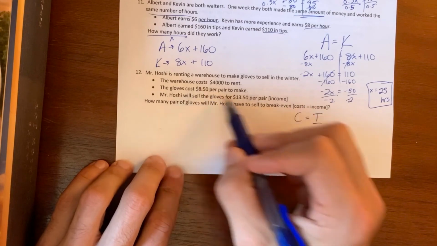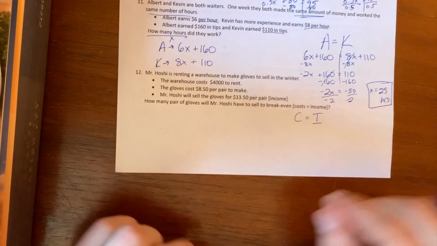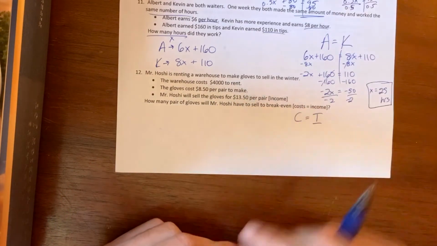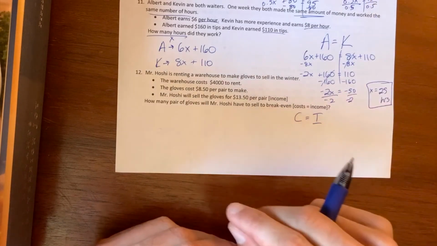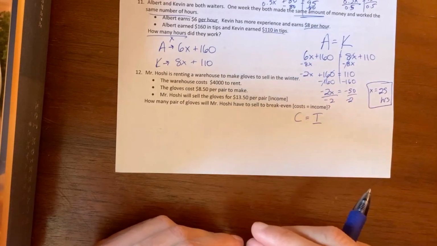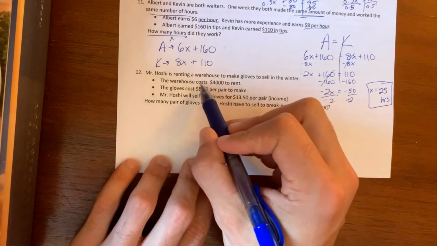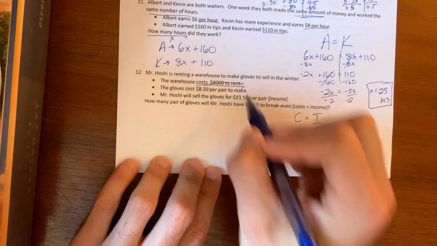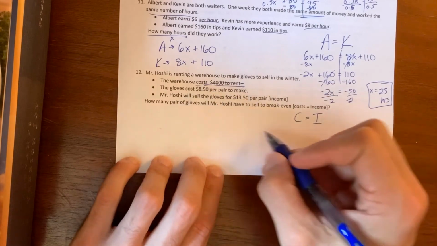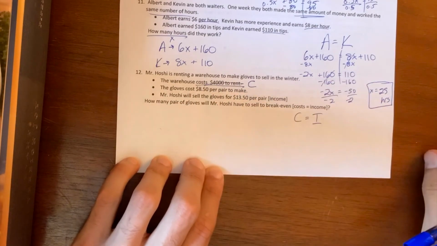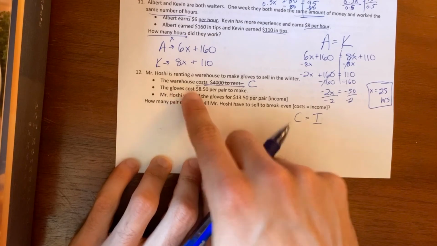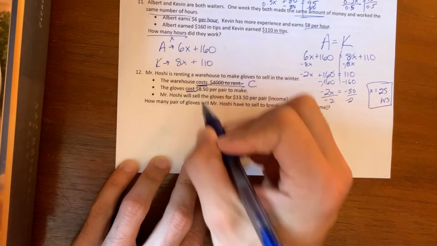I have to sort out these amounts, and I have to say, is that money that Mr. Hoshi is spending, or a cost to him, or is it an amount that he's receiving, or an income for him? Okay, so first one, it costs $4,000 to rent, and so that is going to be a cost to him, right? And then the gloves cost, right? It's helpful when it says the word cost in there.